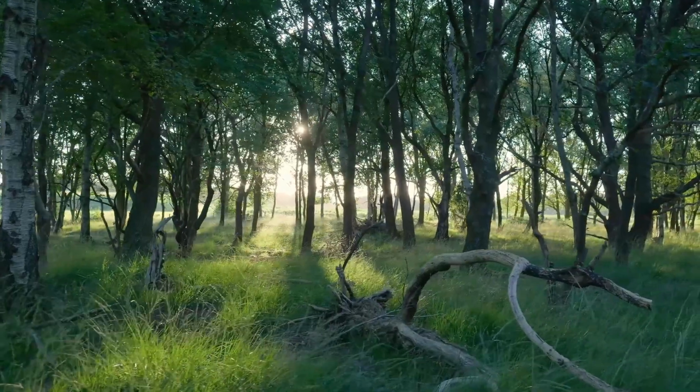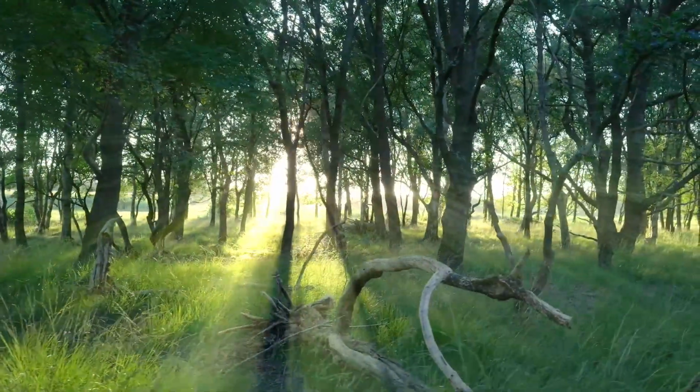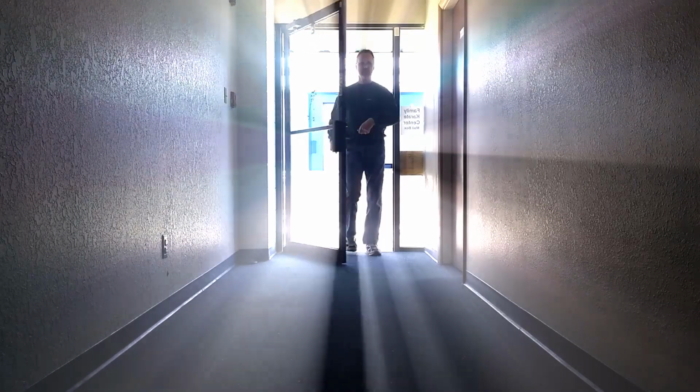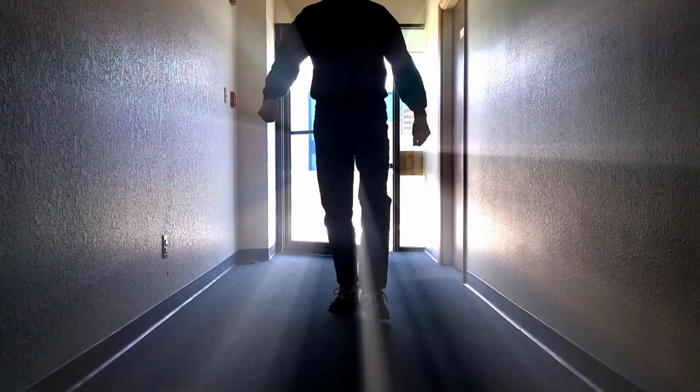You know that dramatic God ray lighting that makes a shot look instantly high budget? You don't need a massive setup for that.